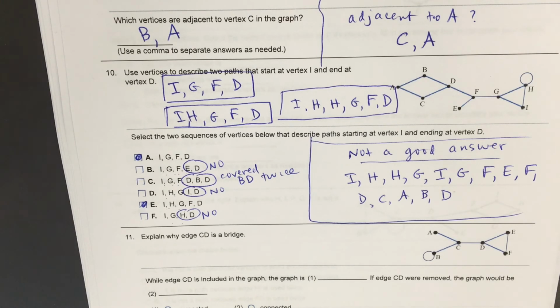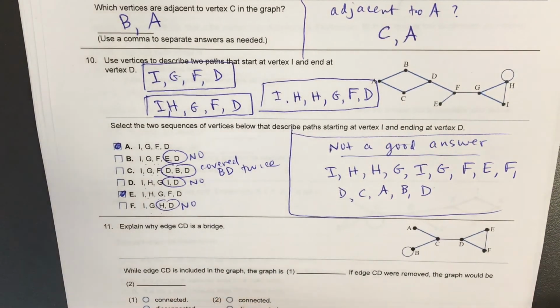Now if it said what? Euler path, I cover every edge. But this one's just asking for a path. Nothing special about it. I don't have to go to every edge. I do not have to go to every vertex.